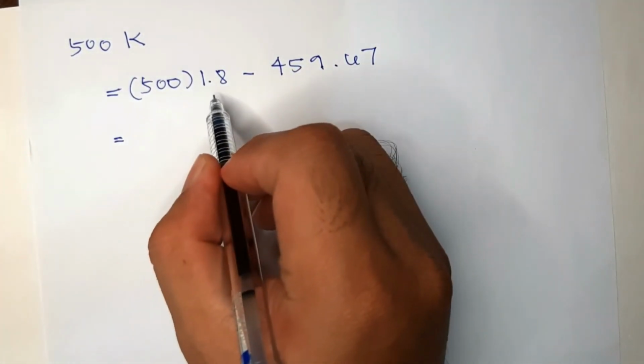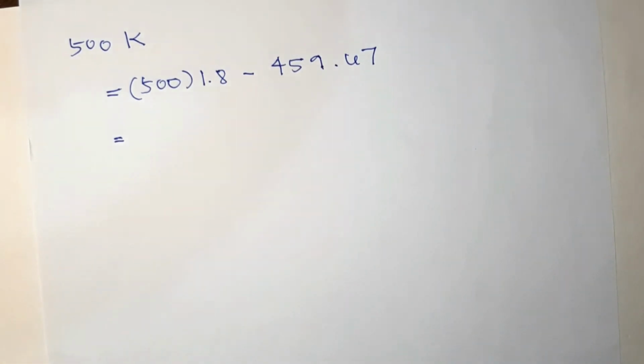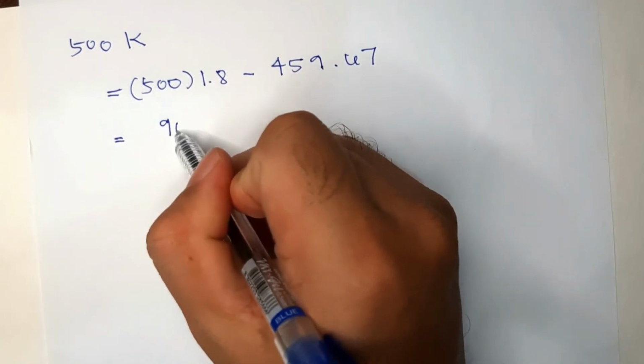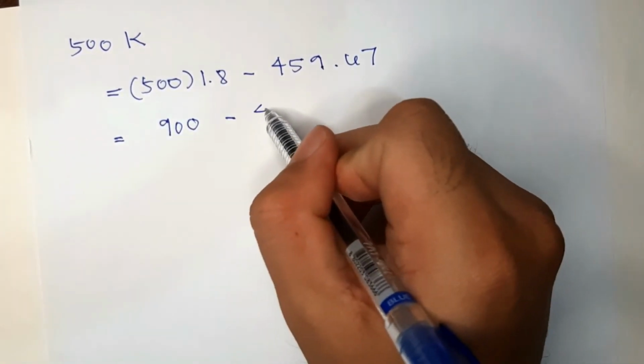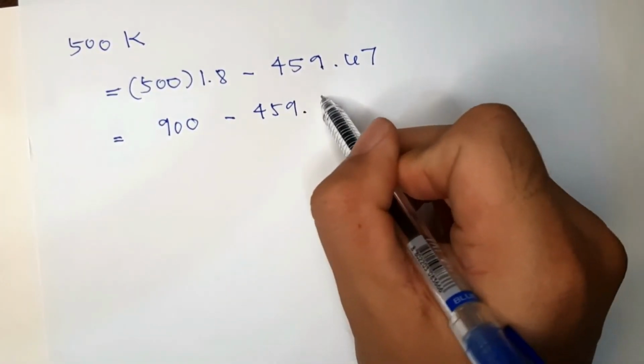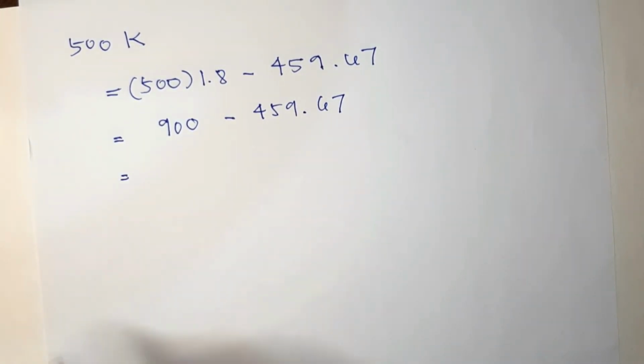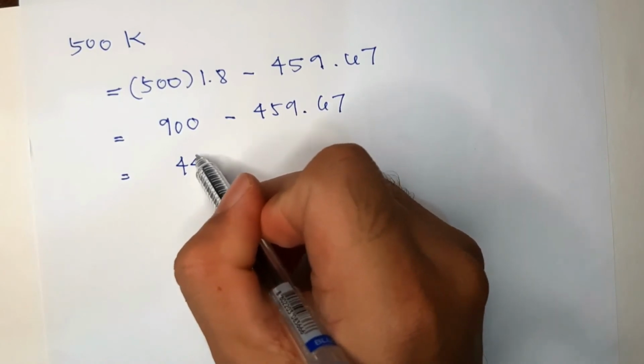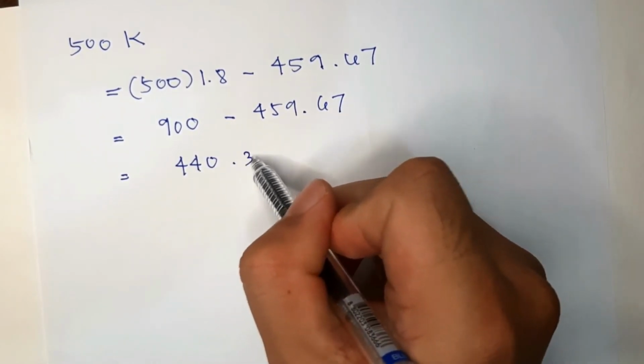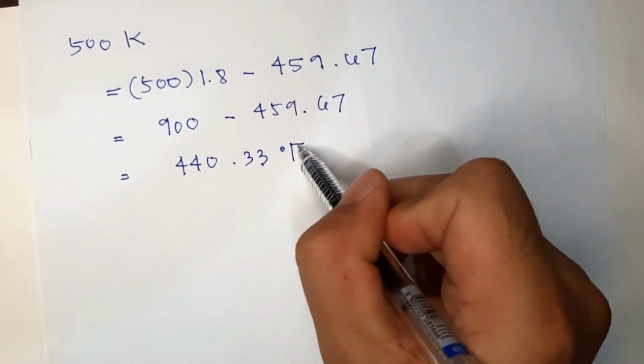Multiply 500 by 1.8, which is 900 minus 459.67, and the final answer is 440.33 degrees Fahrenheit.